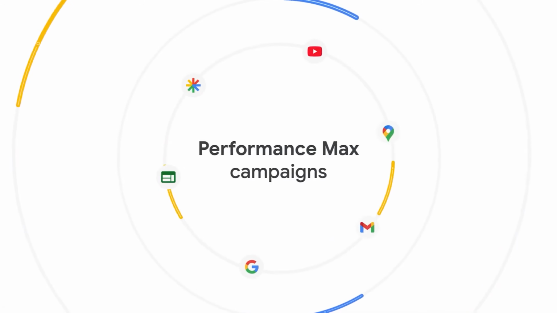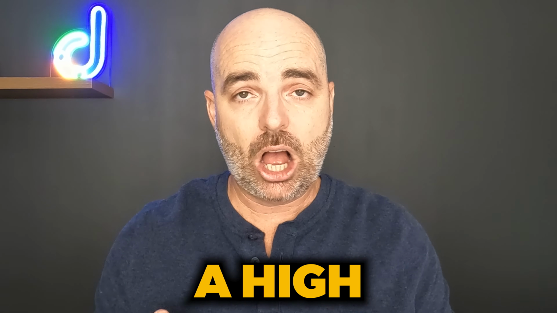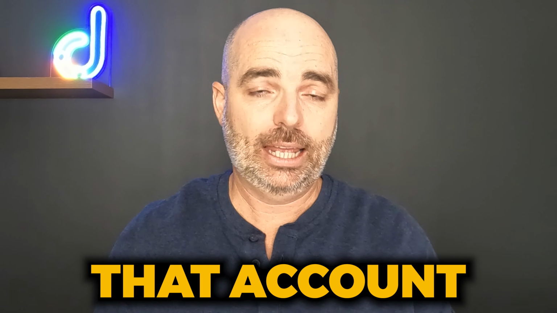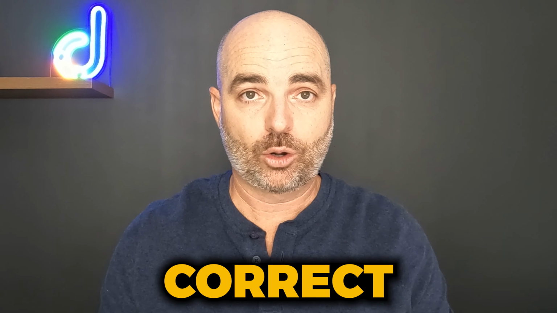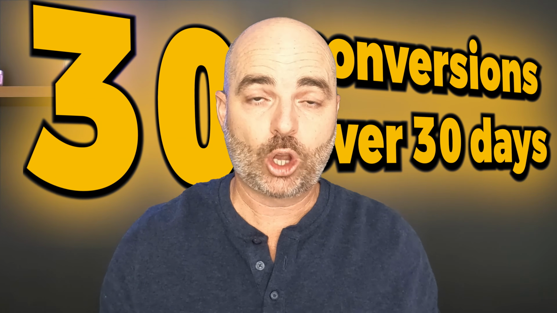And the reason why this is really, really important is because, especially for the newer types of campaigns like Performance Max, they do need a high level of data coming into that account so that it actually has enough data to be able to then go around and target the correct users for your business. So if you're using Performance Max campaigns, realistically, for best results, you need to be able to have a budget where you know that you can generate 30 conversions over 30 days. So realistically, what that means is that if it's costing you $10 per conversion, you're going to need to be spending $300 a month. Whereas if it costs you $100 per conversion, you're going to need to be spending $3,000.